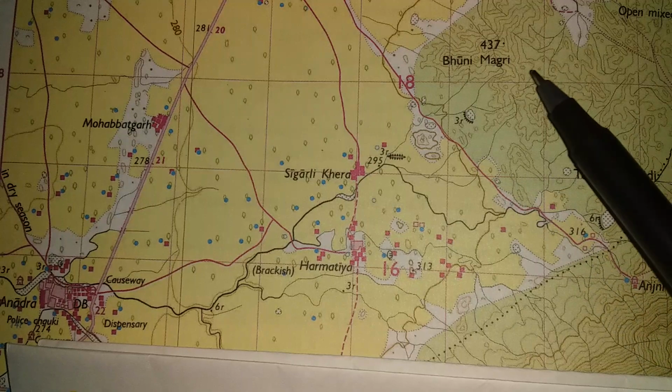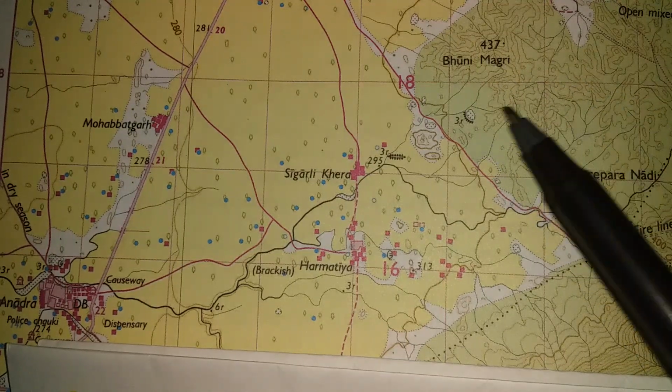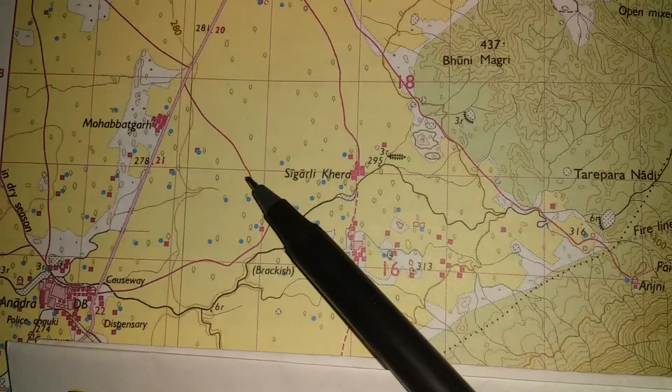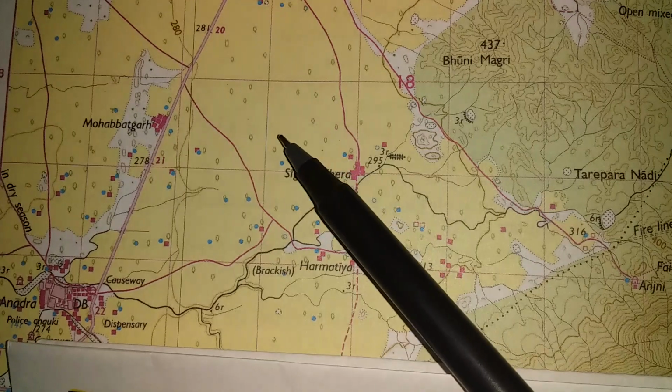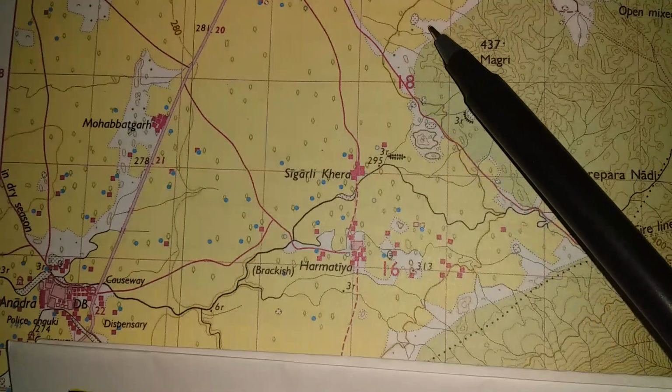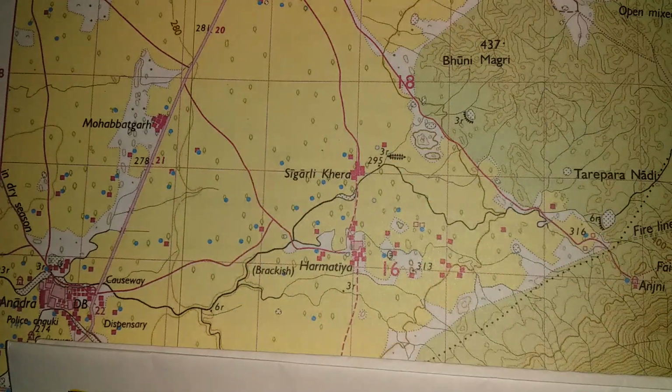Green, wherever you have a patch of green, means it is forested area. Where yellow wash is there, that means land is suitable for cultivation. And where you have white patches, that refers to barren land or wasteland.